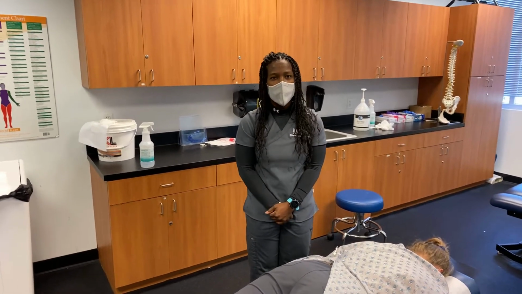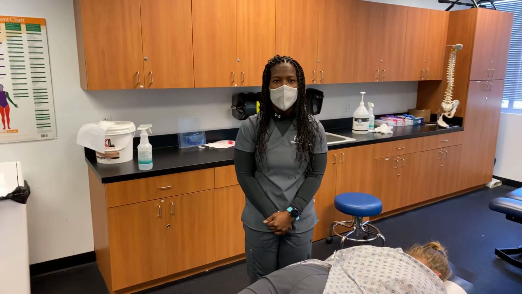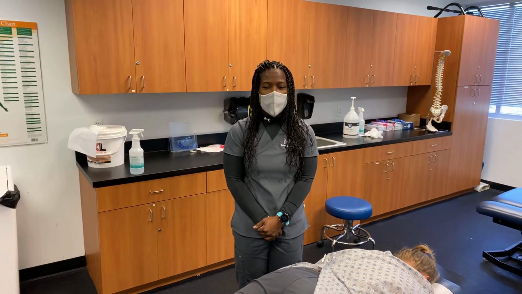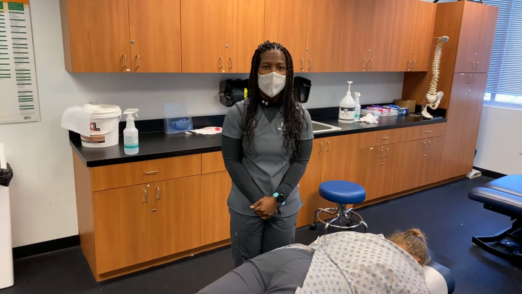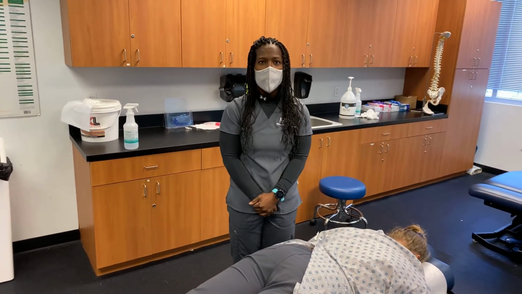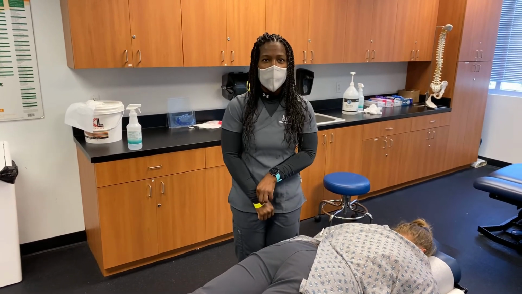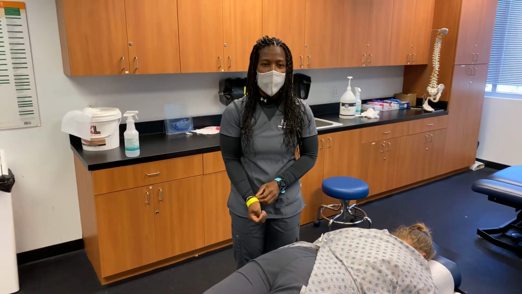The umbilicus and bifurcation of the abdominal aorta into common iliac arteries is at what vertebral level? L4. Okay. The 2 points of attachment of the inguinal ligament are? The anterior superior iliac spine and the pubic tubercle. Okay, thank you.